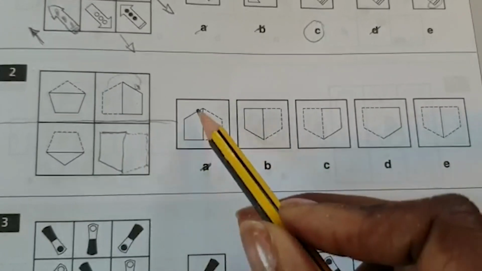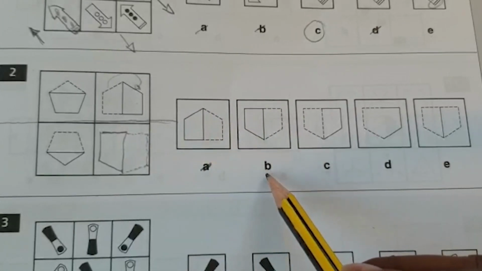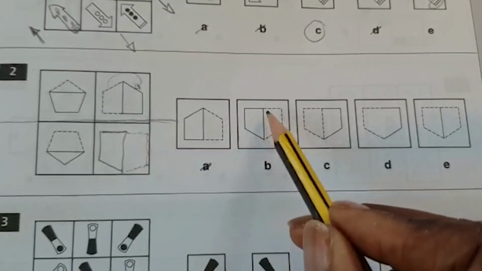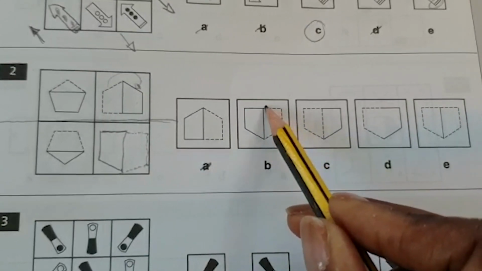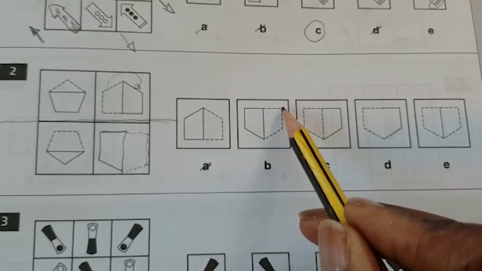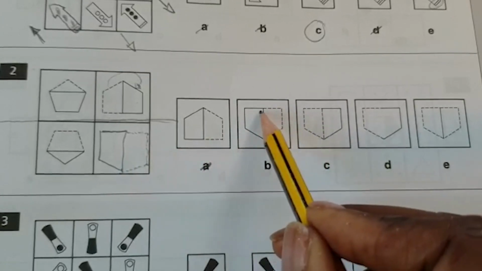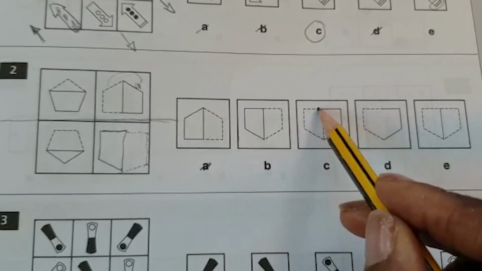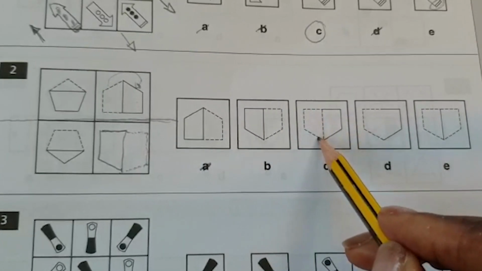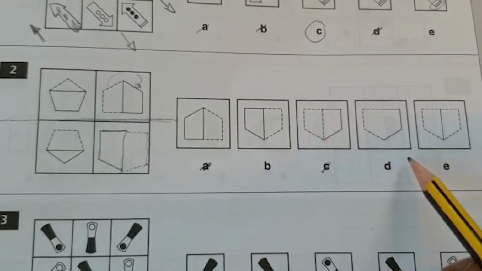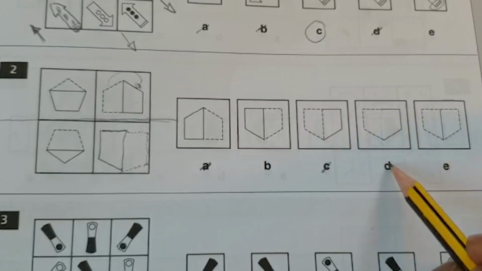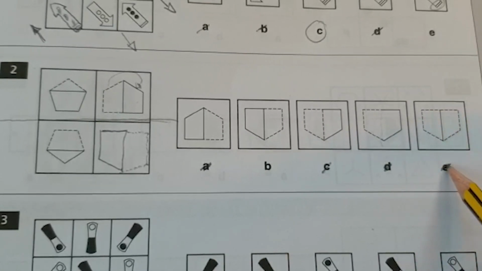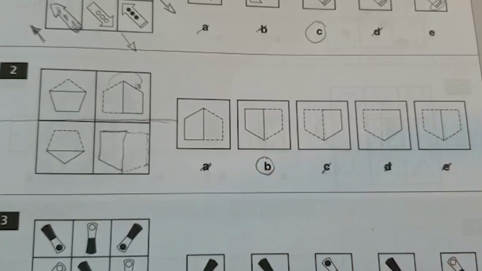It's not going to be A because that's facing the wrong way. It could possibly be B because it's got the dashed part on that side and the bold line on that side. It's definitely not going to be C because the dash is on the wrong side. So that's out. That hasn't even got the line going down there, so that's wrong. This has the dash going all the way around. It's not that one. So we're left with B.